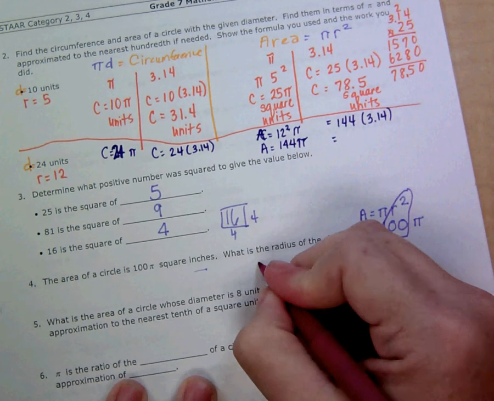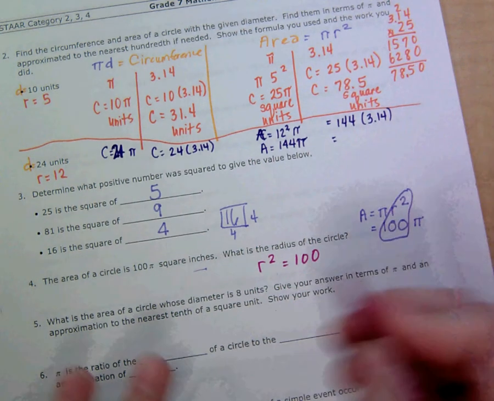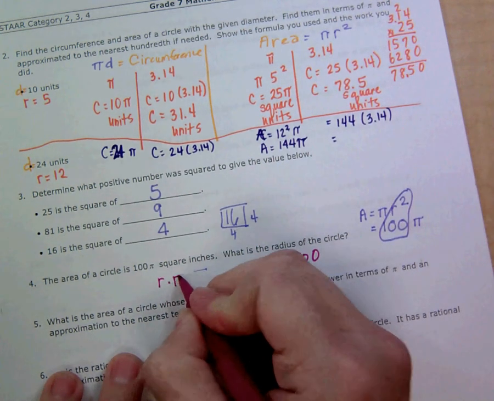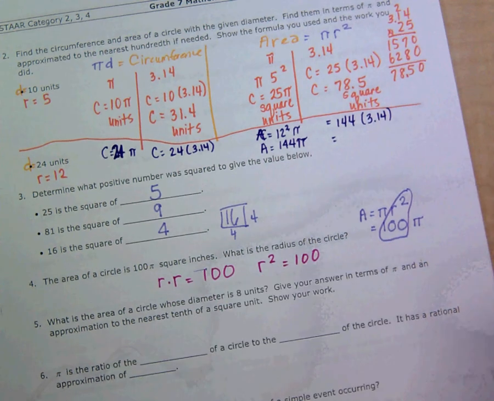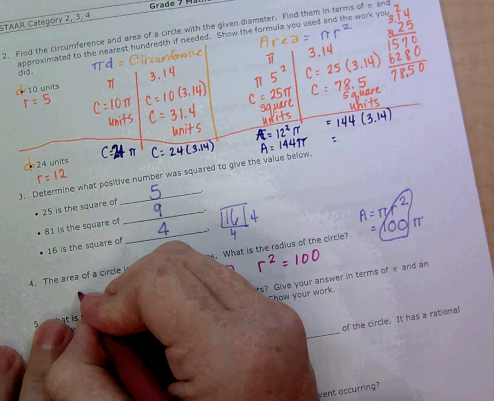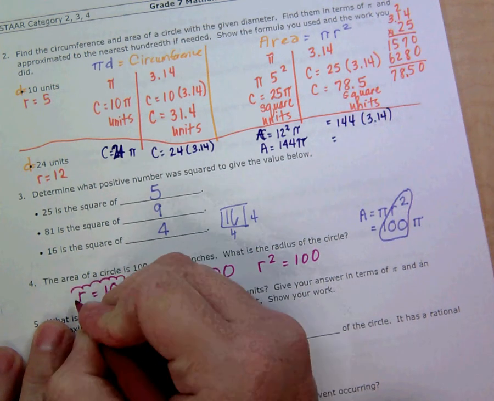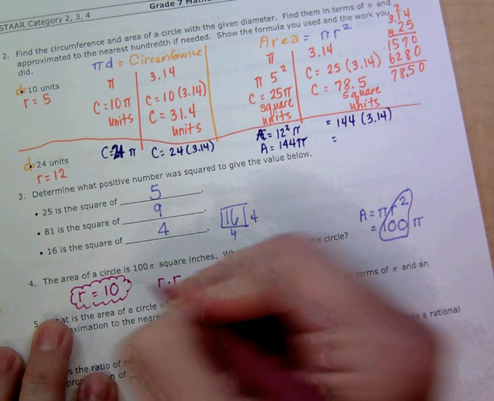So if the radius squared is 100, then the radius times the radius is 100. And that means that all we have to figure out is the square root of 100, so the radius is 10. Okay?